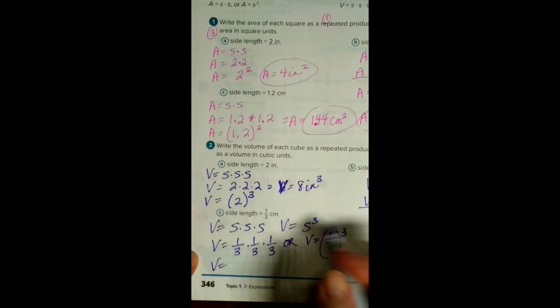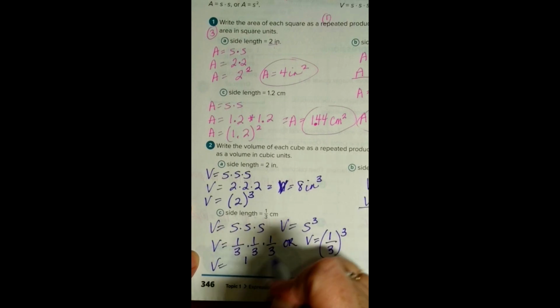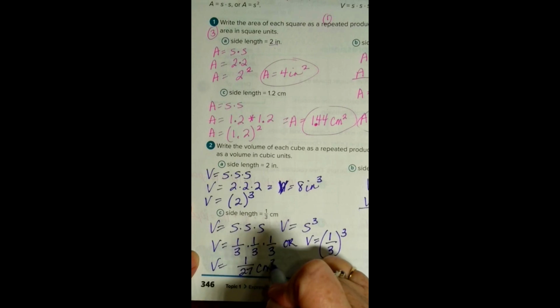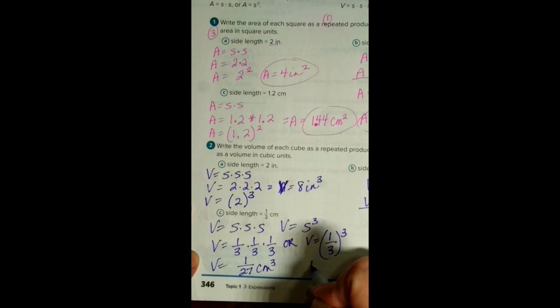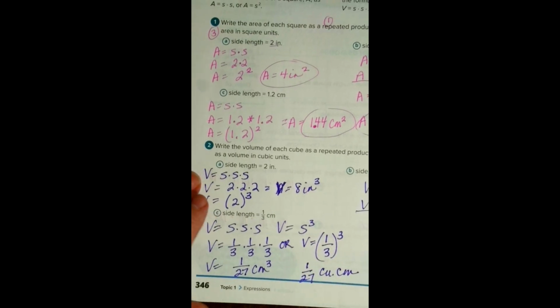So if we multiply straight across, 1 times 1 times 1 is 1, 3 times 3 is 9, 9 times 3 is 27 centimeters cubed. Same thing here. And again, you could write it like this, cubic centimeters. Okay, moving on.